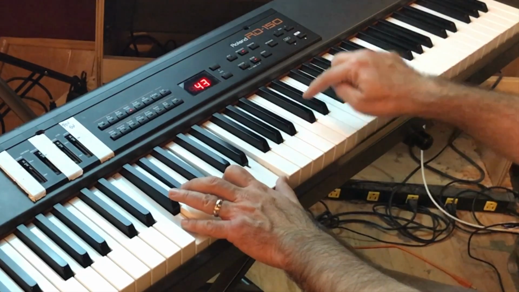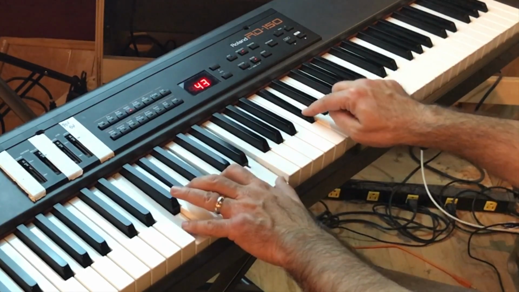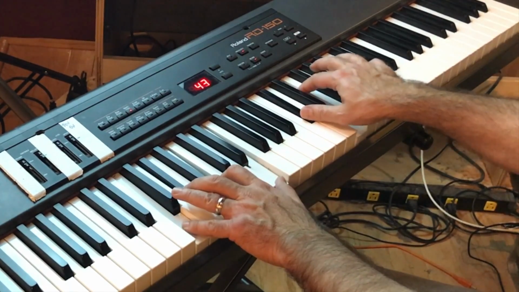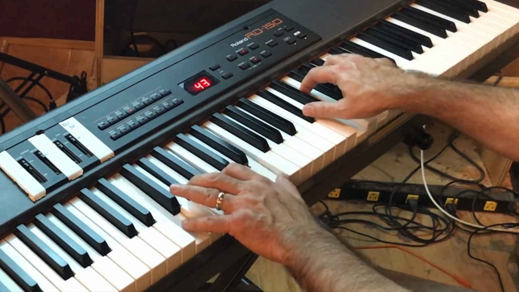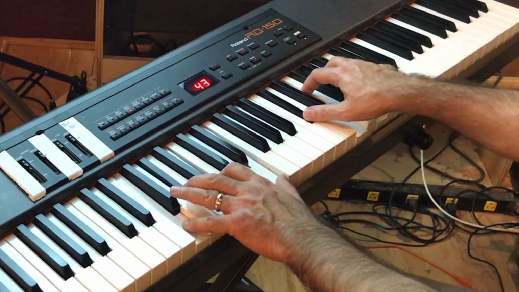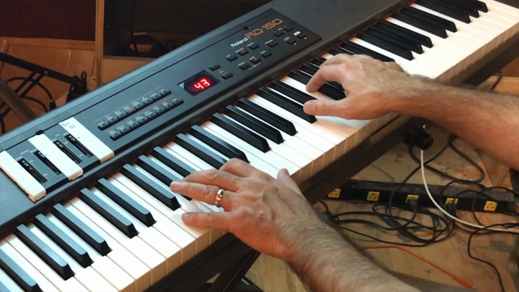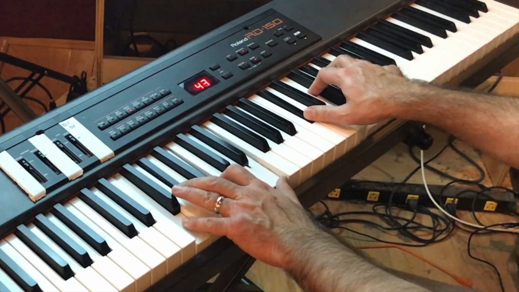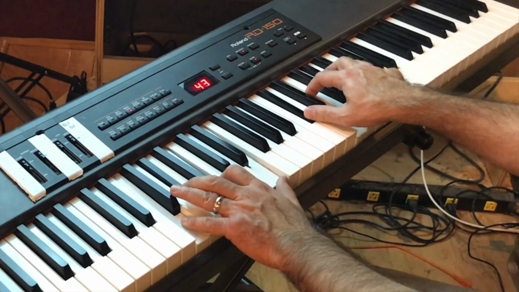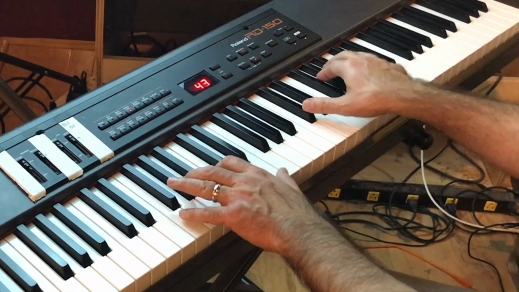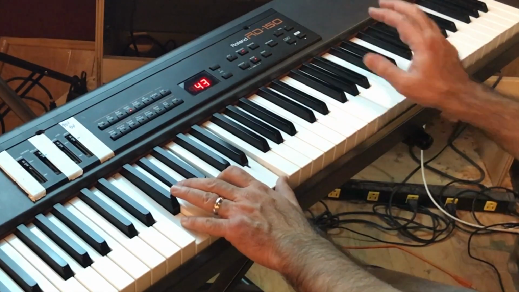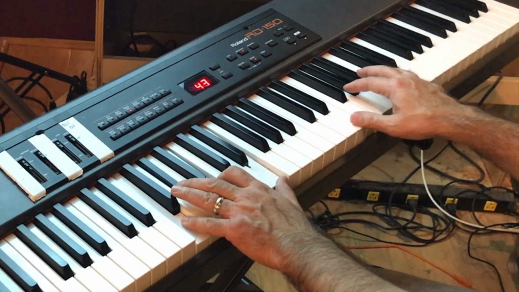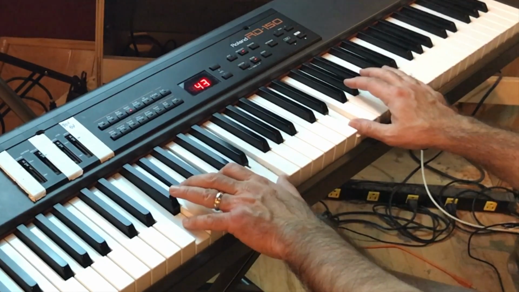Next, we move to the flat 13 of the scale. And off that, we're going to have a D flat diminished 7th, D flat half diminished, D flat dominant 7th, D flat minor 7, and D flat Lydian flat 7. And our last group is built off the E natural, which is the major 7th.